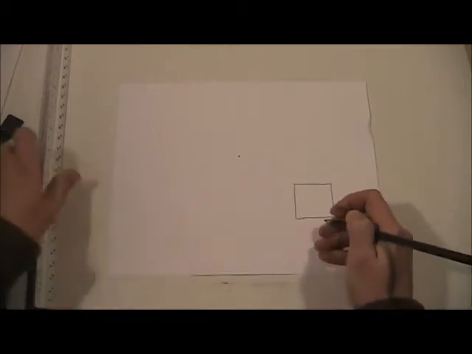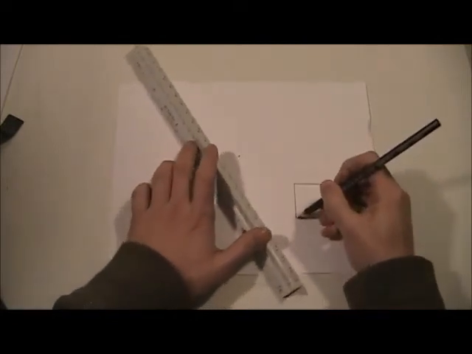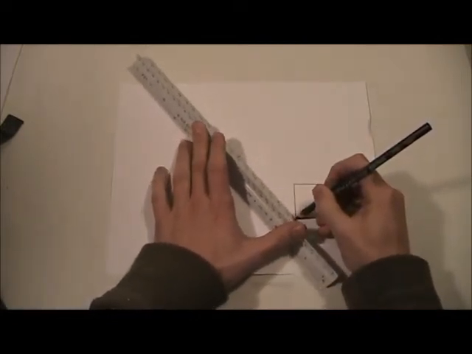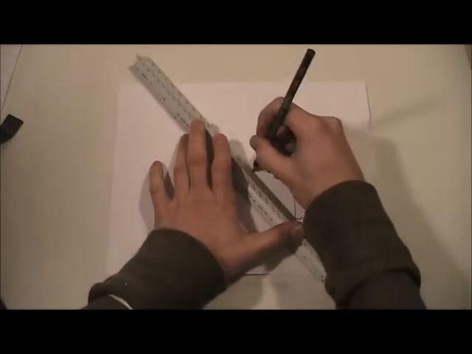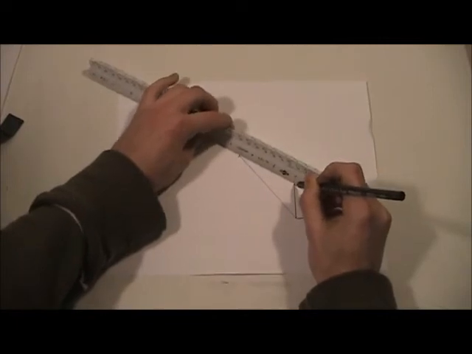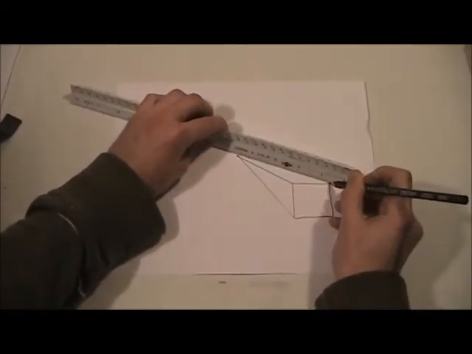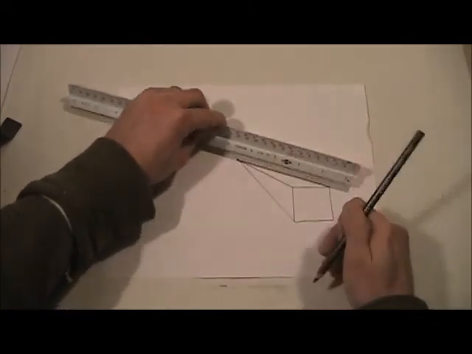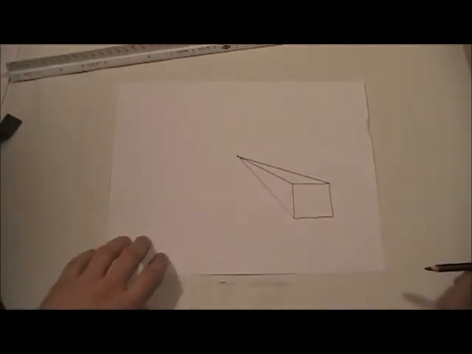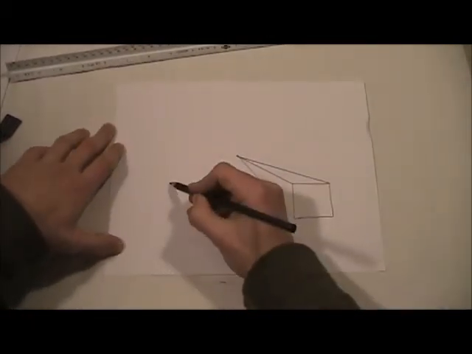What you're going to do is look at it, see it has 4 corners? Each of those corners you're going to line up with the vanishing point like this. And then you're going to draw a line. That is all there is to it. Super, super easy.